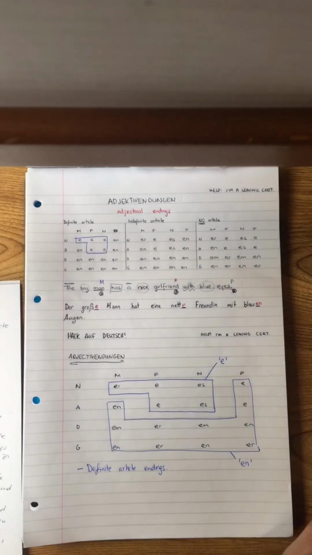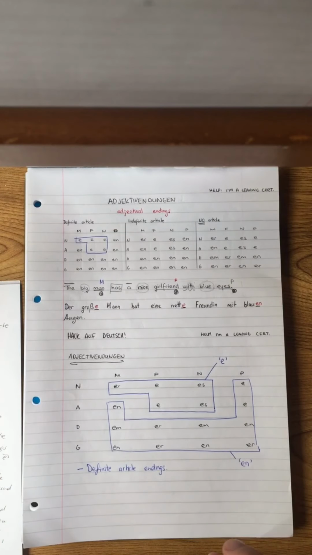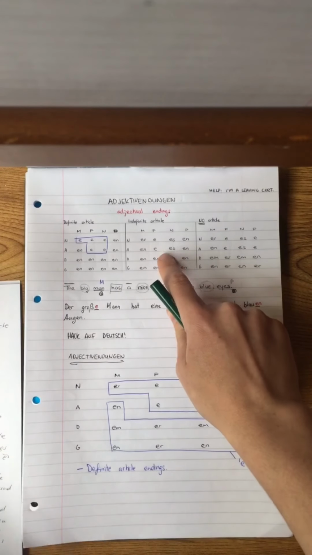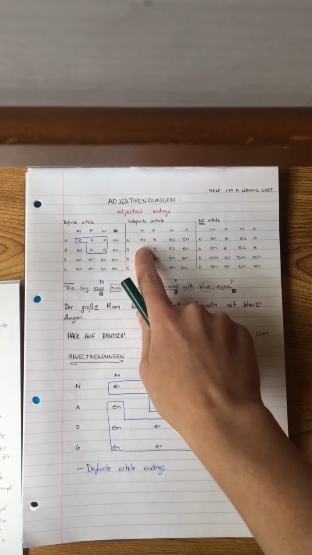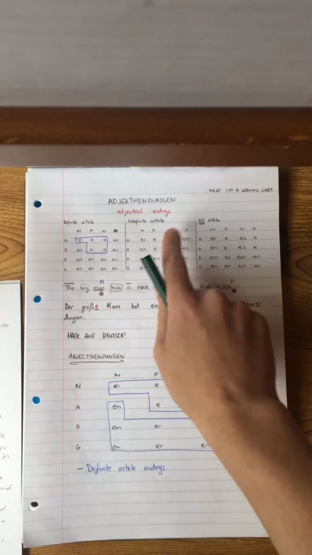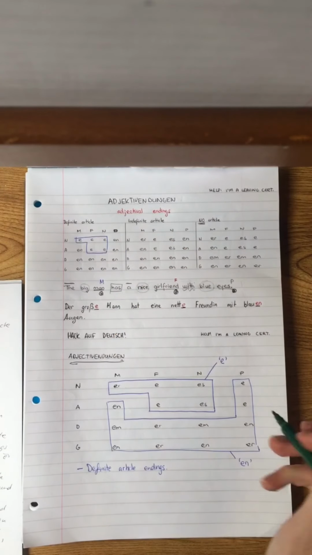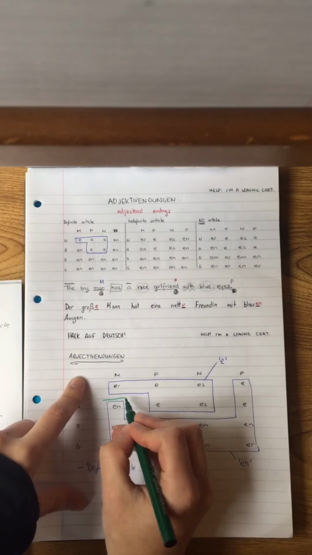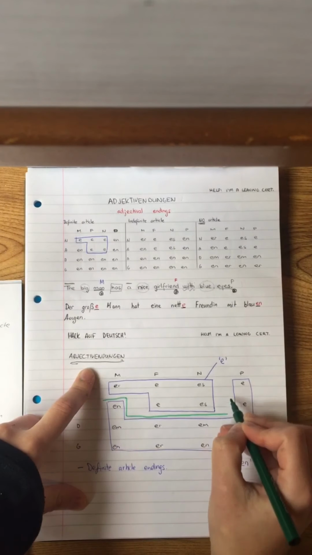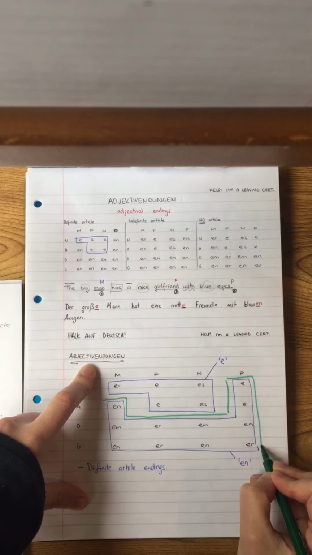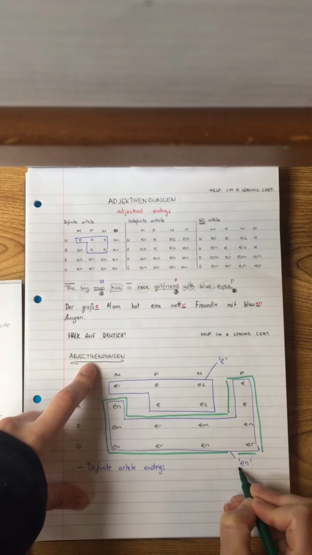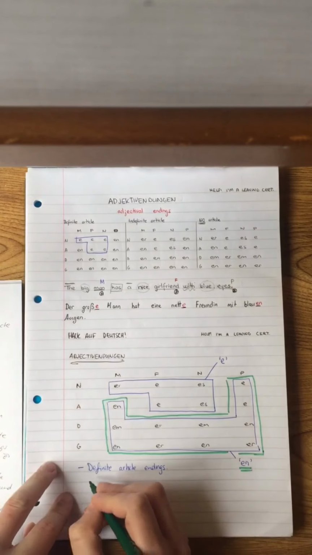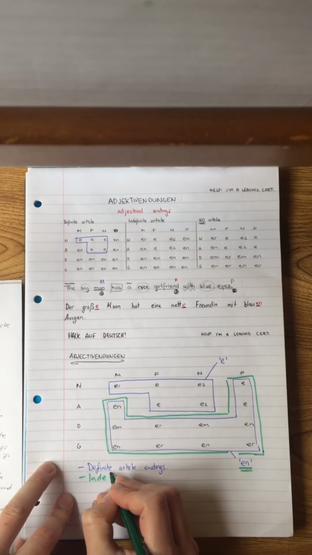Now I'm going to find another colour for the indefinite article. Now, if you look at the indefinite article box here, you can see that the same endings are EN as were with the definite article. So I'm going to draw another box around these for my indefinite articles. And I'm just going to underline this EN here so I know that it's still EN, okay? So that's indefinite.